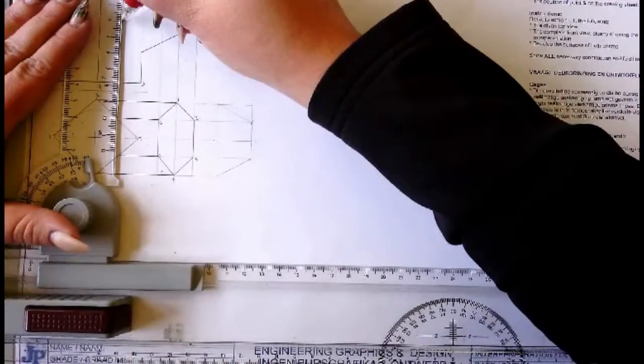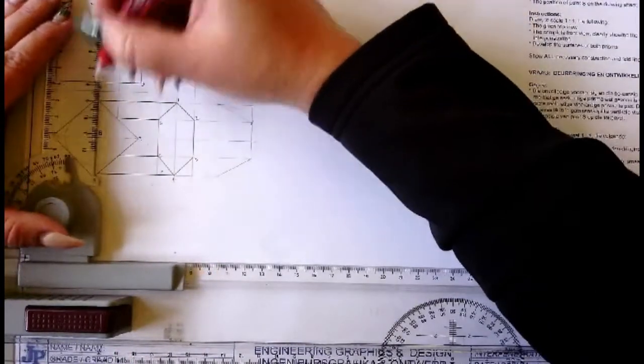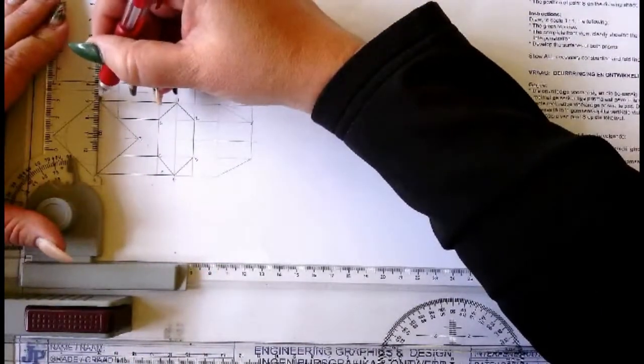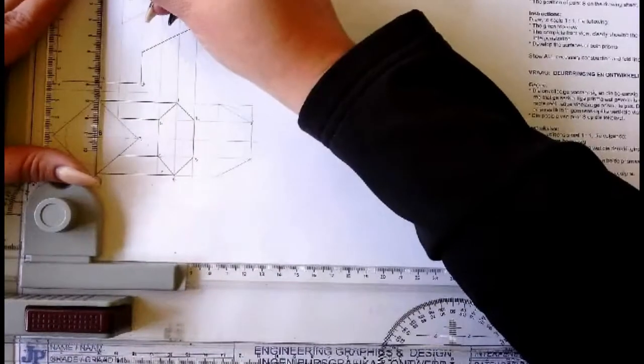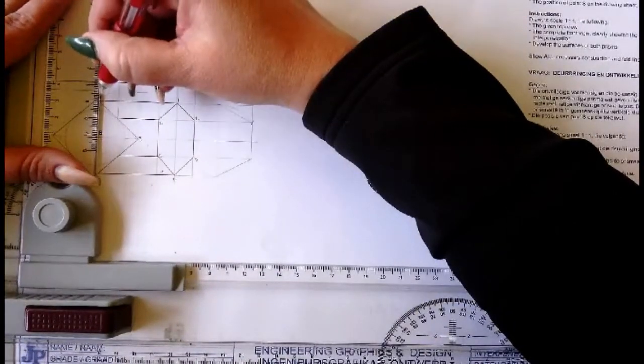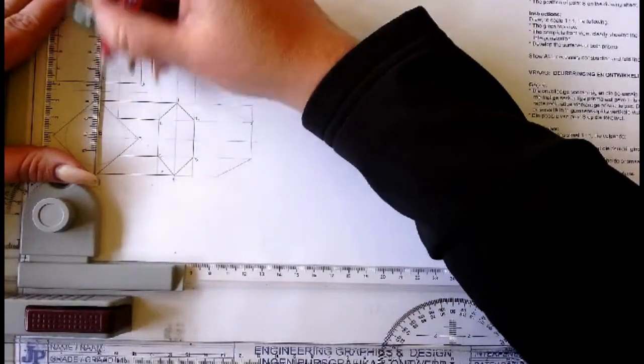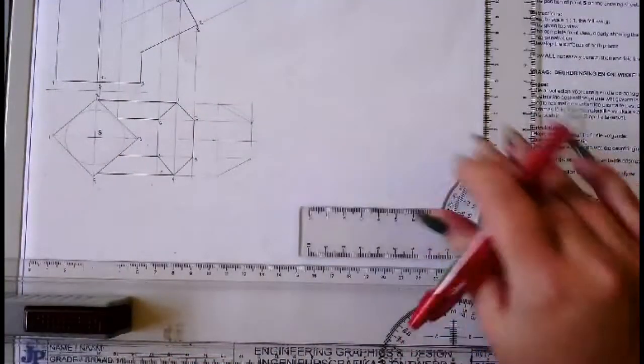And project. Okay, so there's my projection. Sorry, that is skewed.